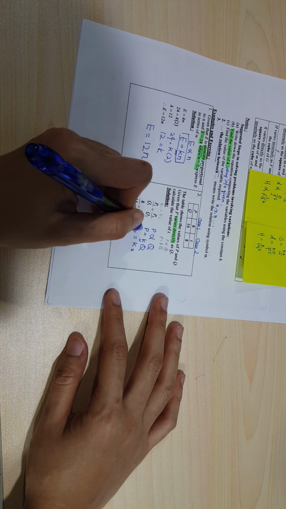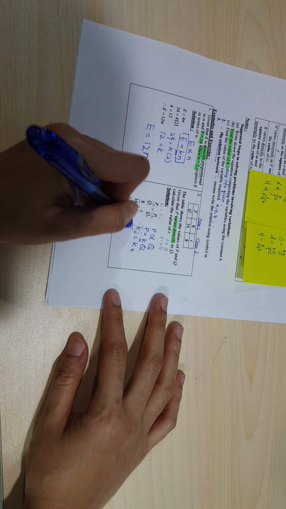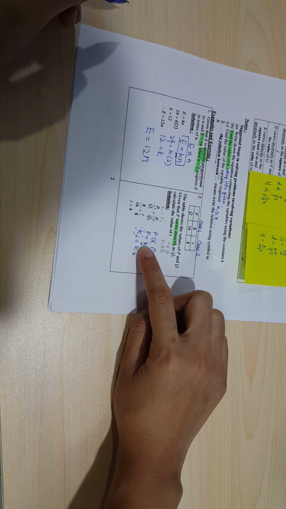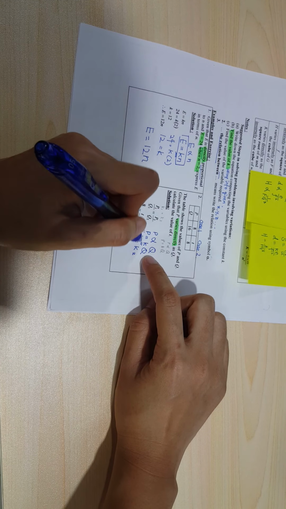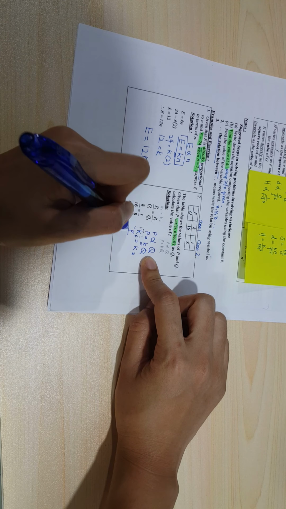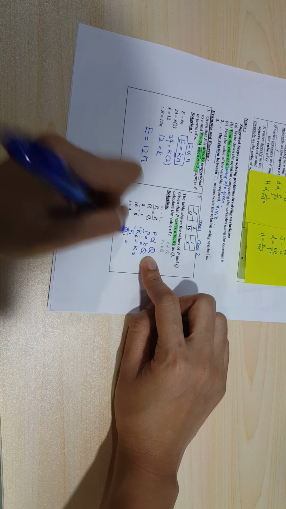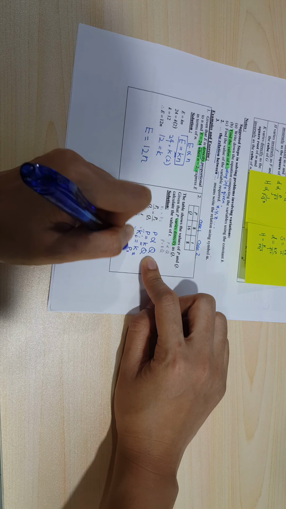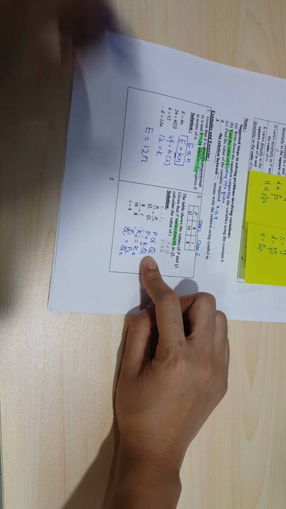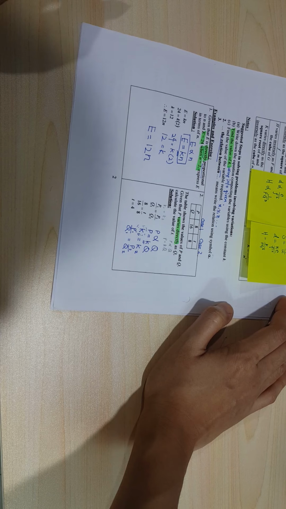So how to find K? What is the formula to find K? You move your Q below, it becomes P over Q, also equals P1 over Q1, also equals P2 over Q2, right?